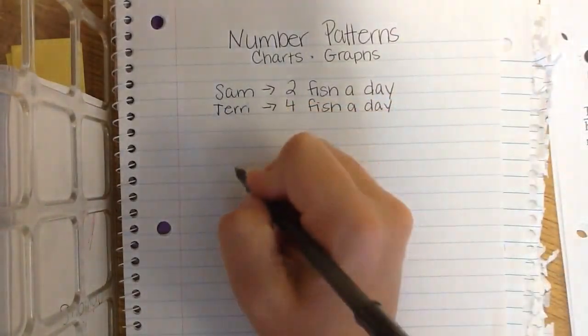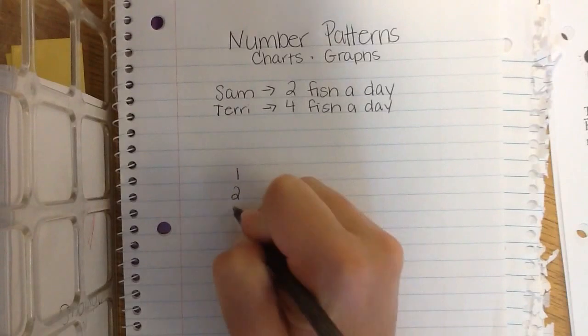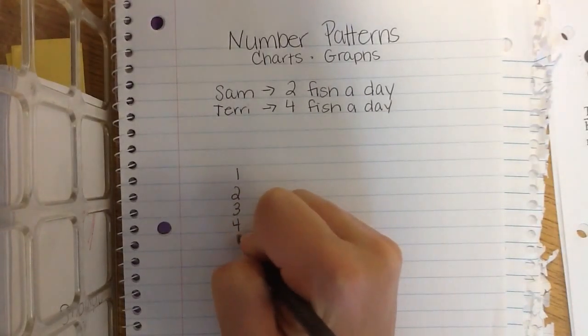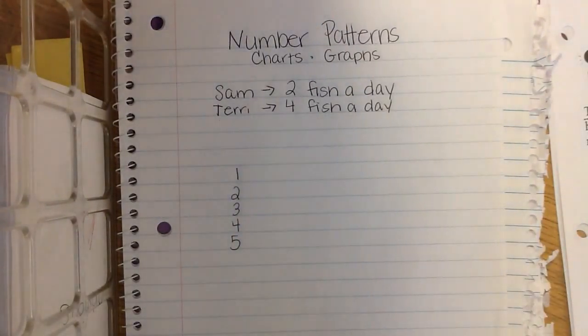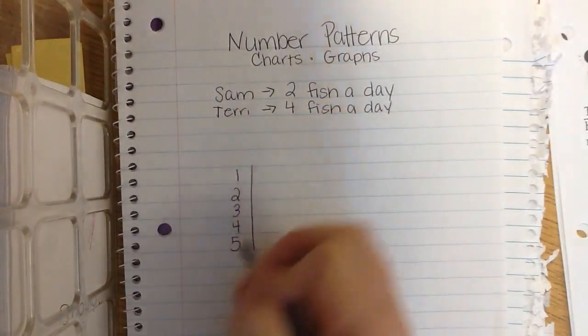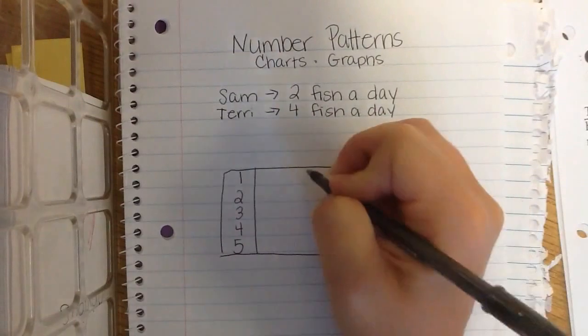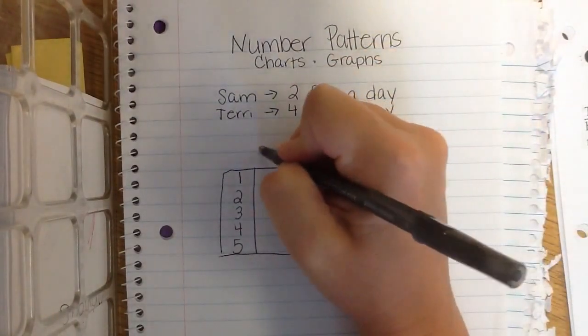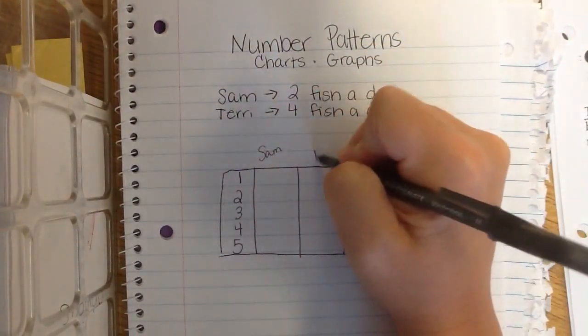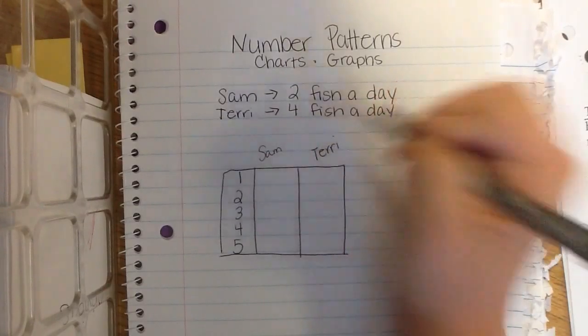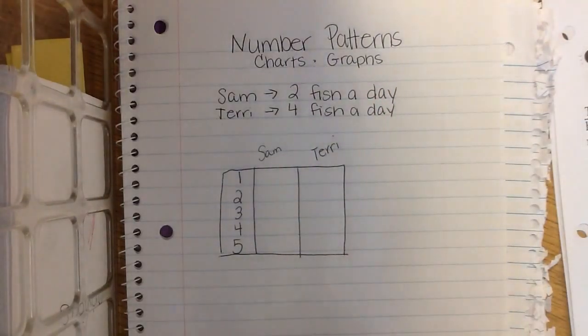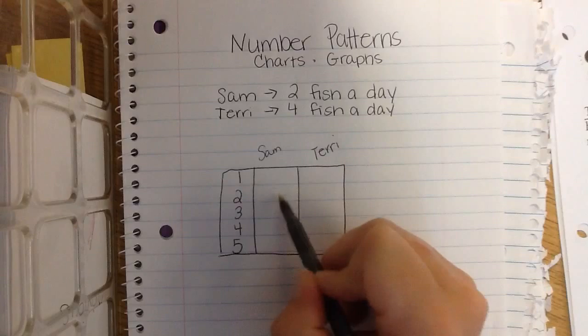So I want to look at the first day, the second day, the third day, the fourth day, and the 5th day. But I have 2 pieces of information to look at with that. I have to look at Sam and Terry. So I have to also think about how I'm going to set this up. Do I want to know simply what they caught? 2 fish, 2 fish, 2 fish?